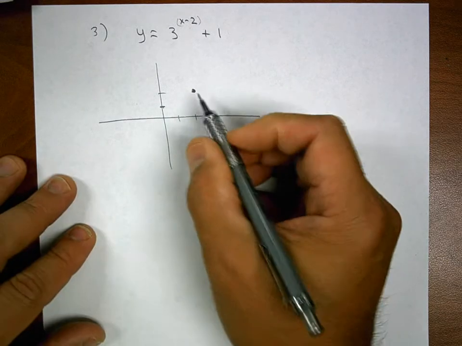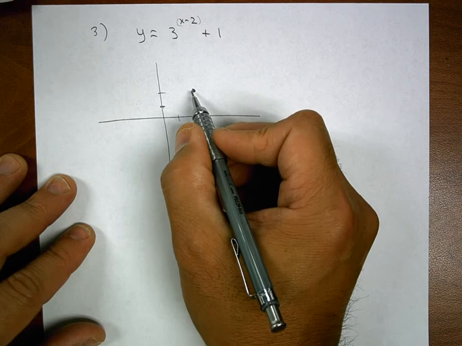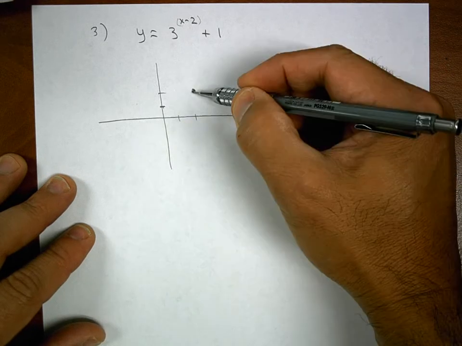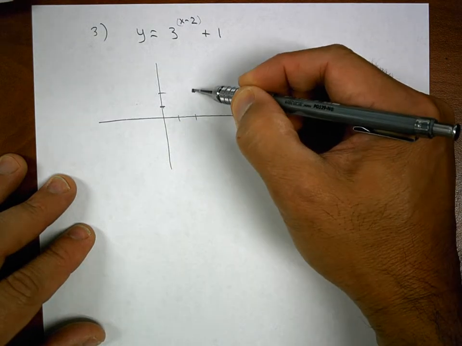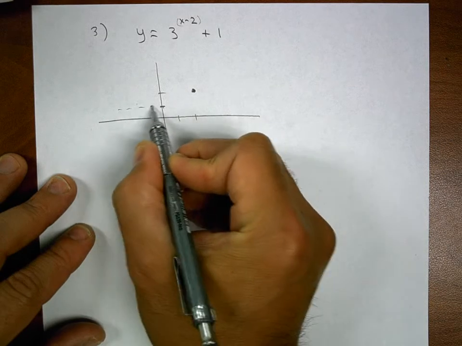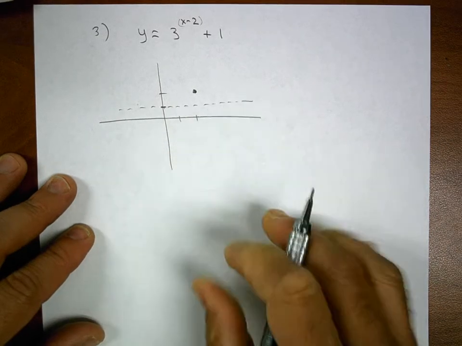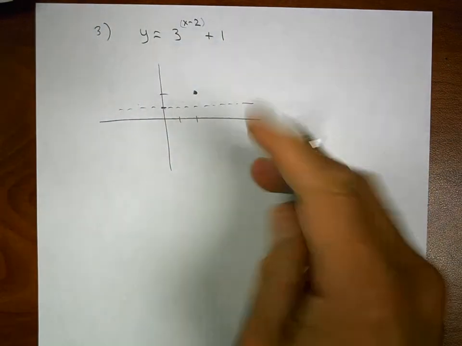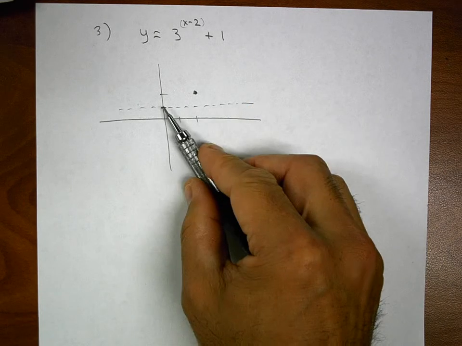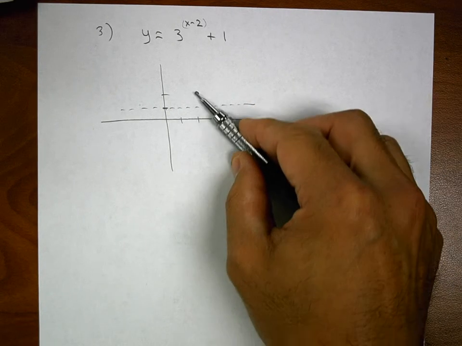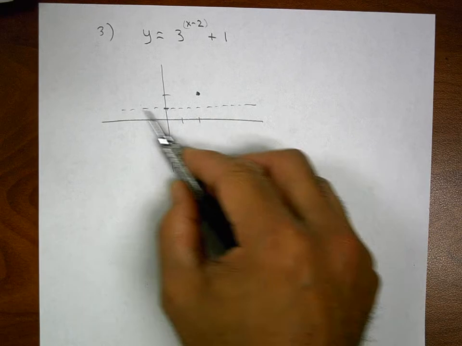Now what I want you to do is draw the horizontal asymptote. And it's always a space of 1. And then just draw a dotted line just like that. Okay, so there's our new start, shifted 2 to the right, up 1. It's always a space of 1. And then we draw a dotted line.